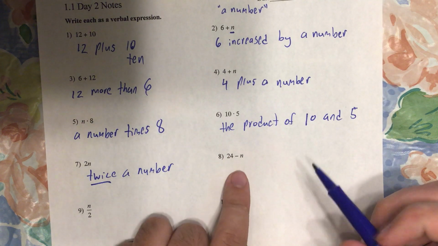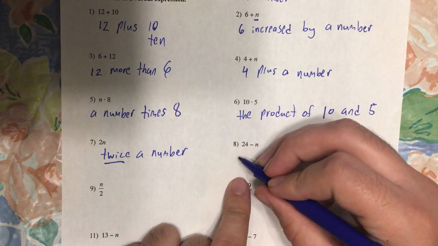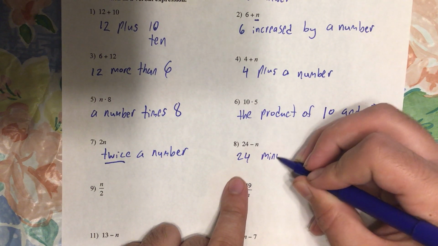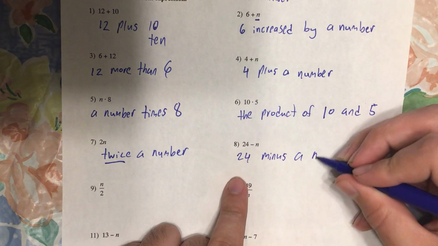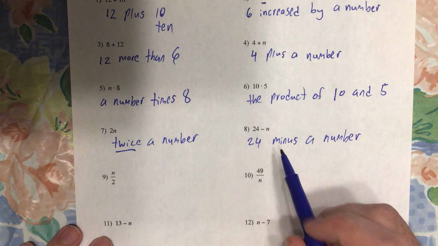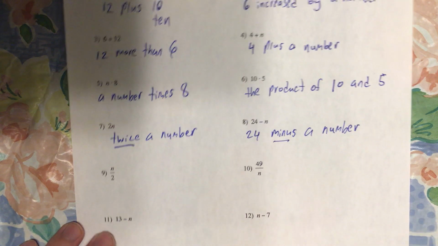Okay, we see a minus sign. I see a few minuses. We can do whatever we want here. We can do 24 minus a number. Okay. And we can try a different word than minus next time.